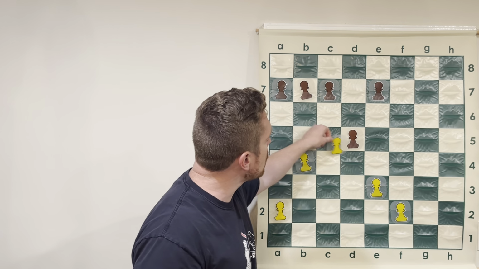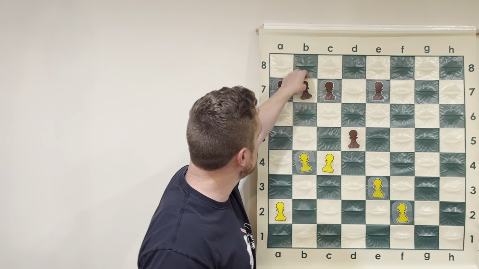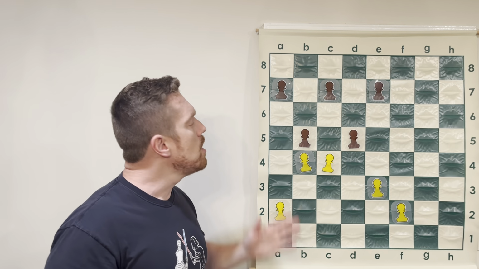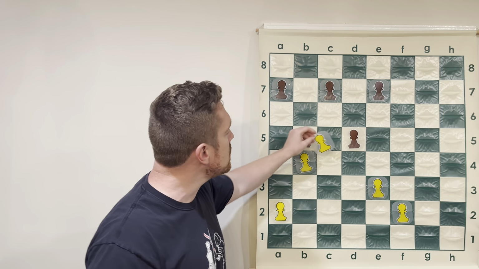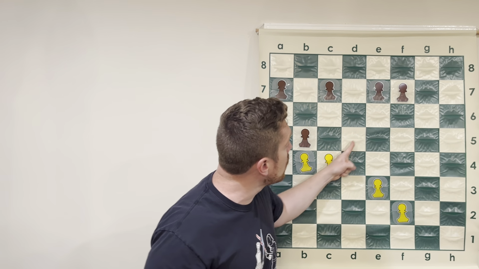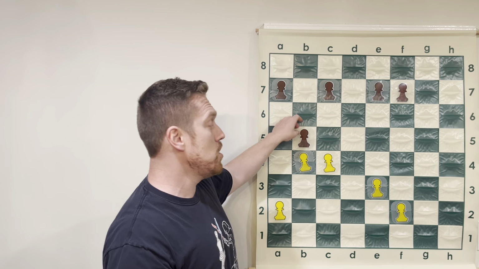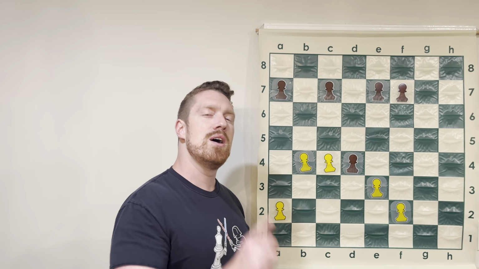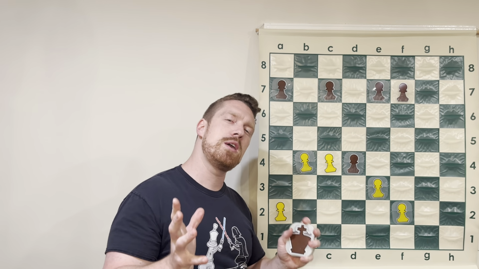The way that you capture with a pawn is you move diagonally forward. So you can go diagonally like that, you can go diagonally like that, but you can't capture forward with a pawn. 1 space forward diagonally. So you can't capture like a bishop or a queen where you're going all the way like this. It's just 1 space forward diagonally. You can't capture backwards with a pawn. You can't capture sideways with a pawn. 1 space forward diagonally.